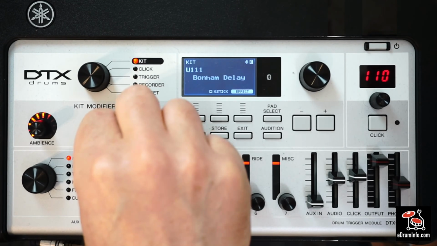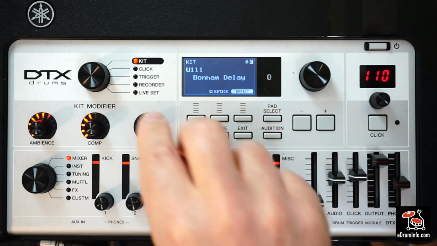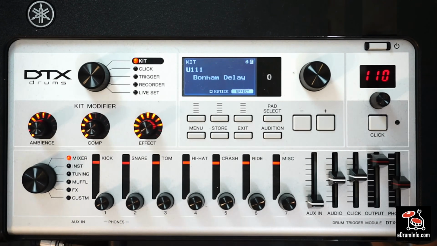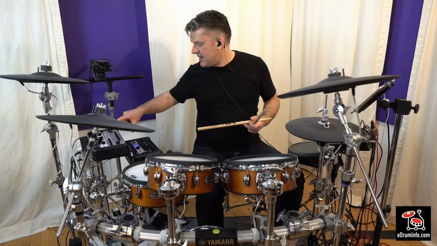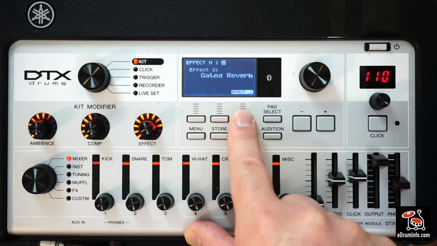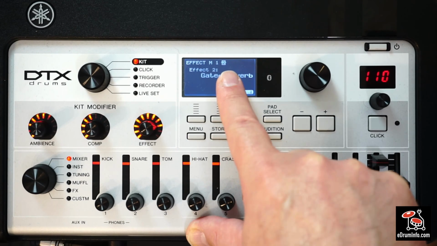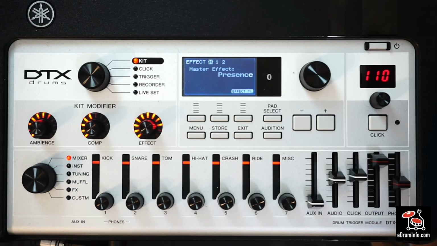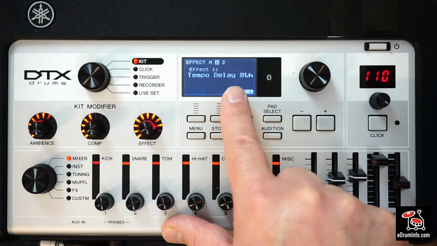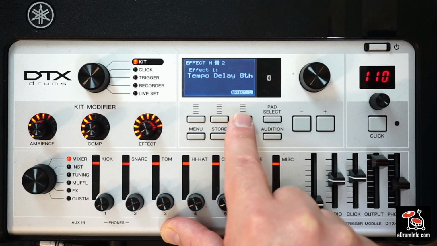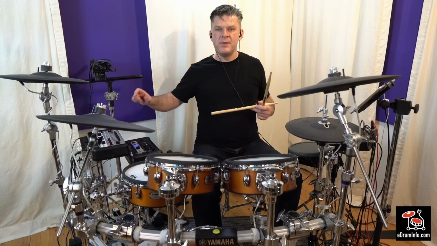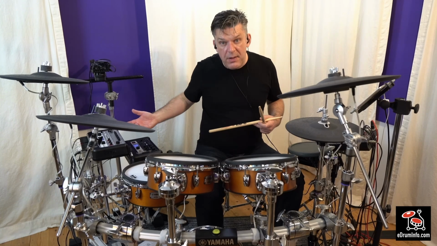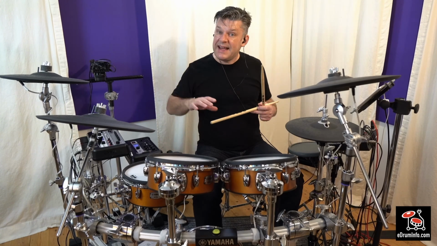I'm going to turn up the compression to probably just under halfway, and I'm going to turn up the effects to about 3/4. And I can just instantly see what the effects are by pressing the 3rd button under the screen. So I can see that we've got effect processor 2 is gated reverb. The master effect is presence, which is a high-end boost. And effect processor 1 is a tempo delay, an 8th note tempo delay. So now, if I've turned up those 3 modifiers, the kit now sounds like this.